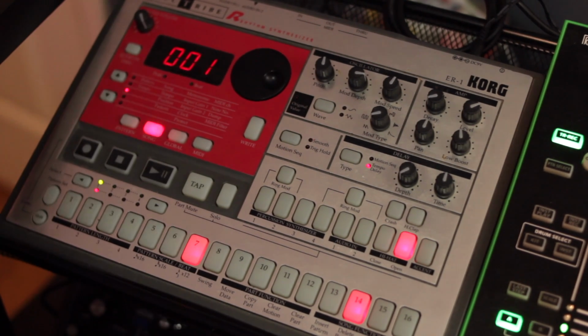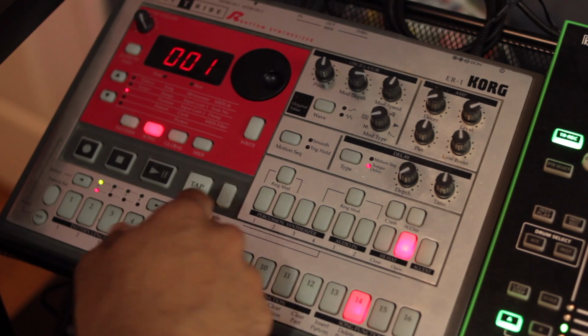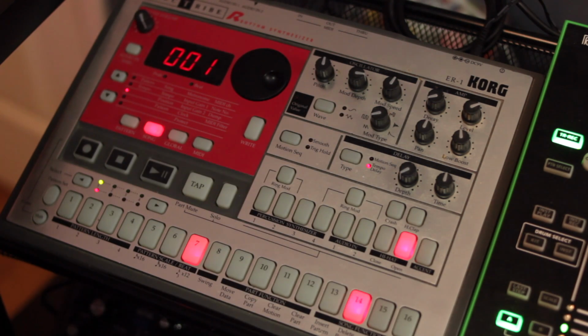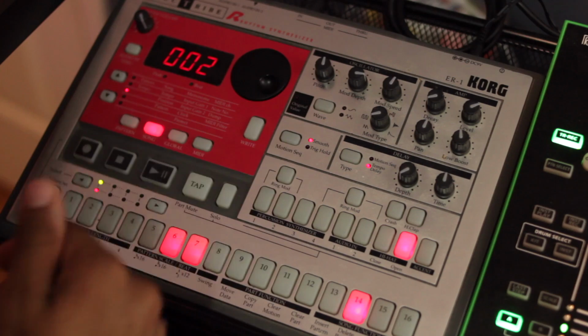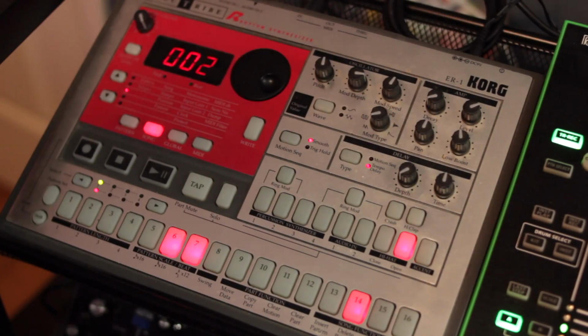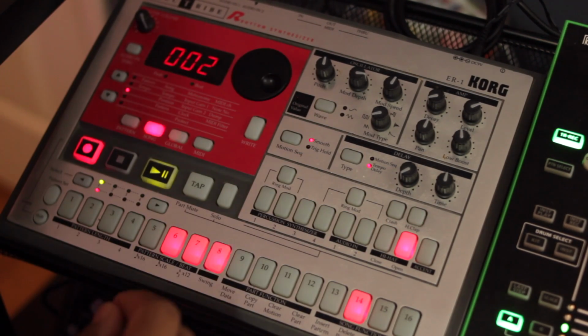So a really cool feature about song mode is that you can record automation just like in pattern mode, but you get a little bit more features in here, where you can actually record you muting and soloing certain parts, as well as playing the part keys themselves. To do that, select a position that you want to start recording from. So let's just say in this example, let's go with position 2, hit record, and then hit play.